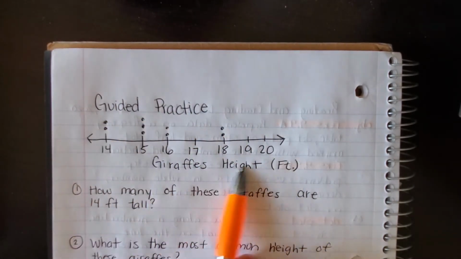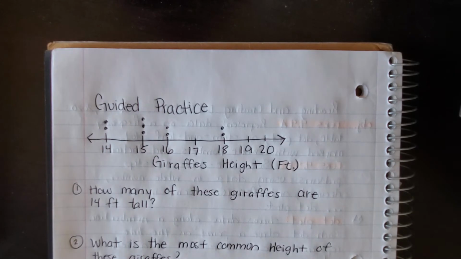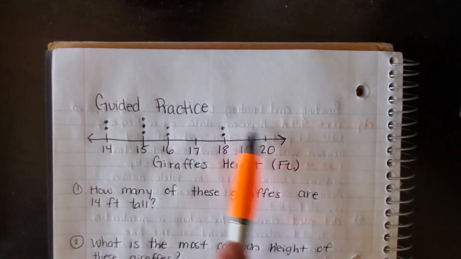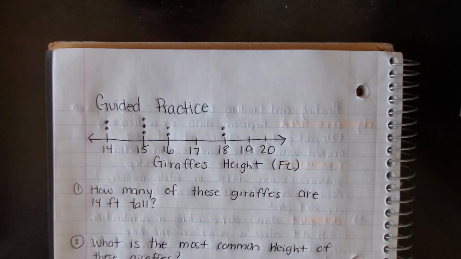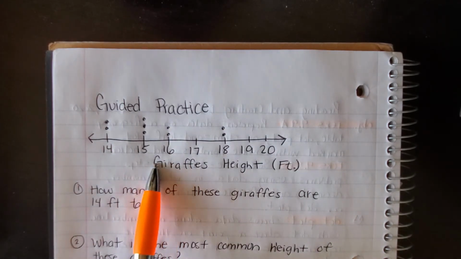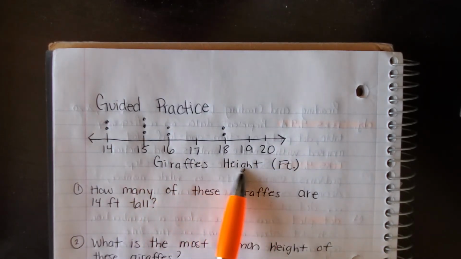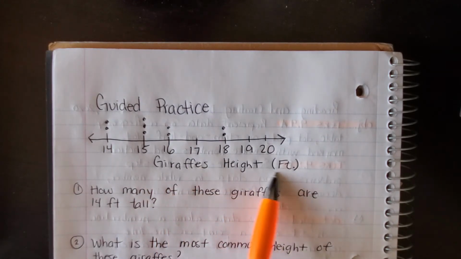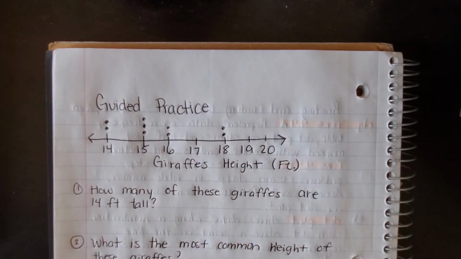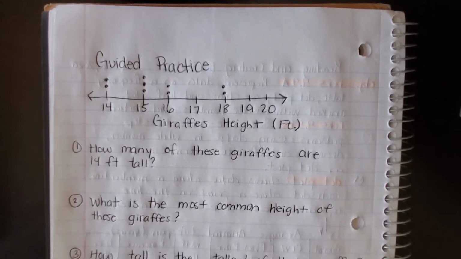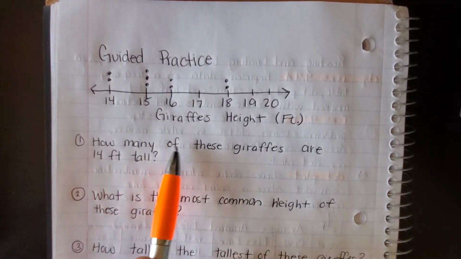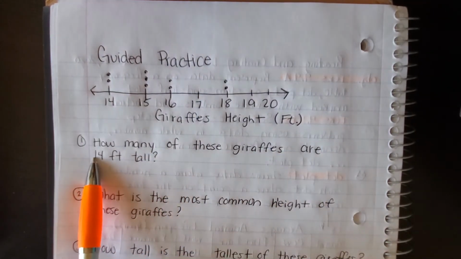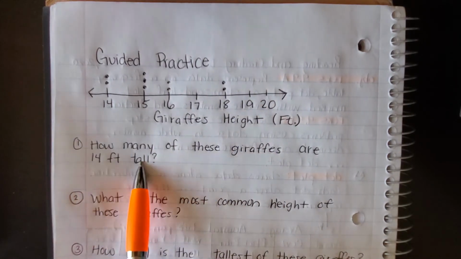Okay. So let's go ahead and jump into our guided practice. We already have a dot plot given to us, and that's what you will be seeing in your independent practice later on today. You will be seeing dot plots already created, and you need to read the information, okay? So we know the title of this dot plot is called Giraffe's Height, and we know it's going to be in feet.